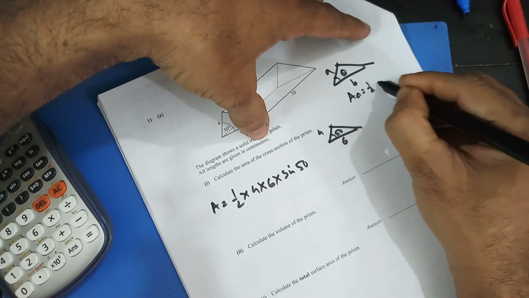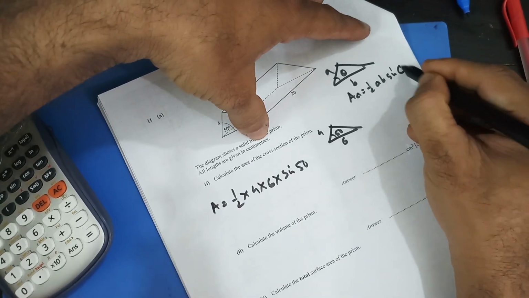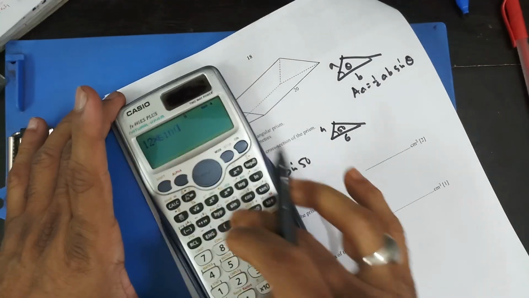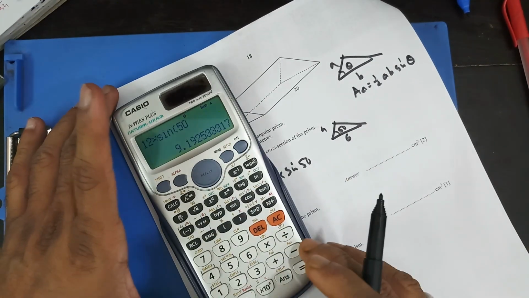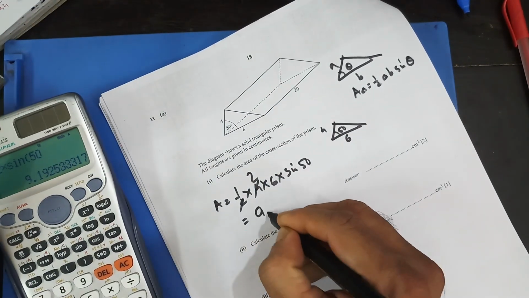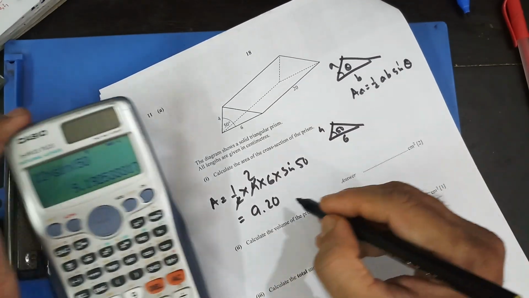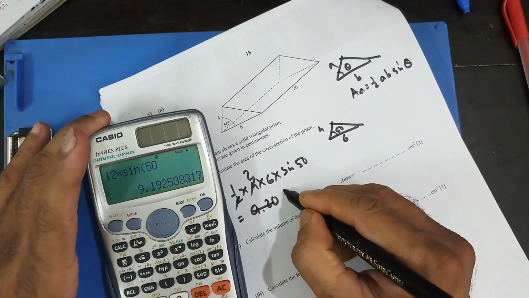The formula is half ab sine theta. So this is 12 times sine 50, and I got 9.20.